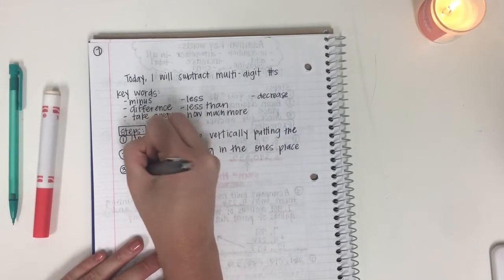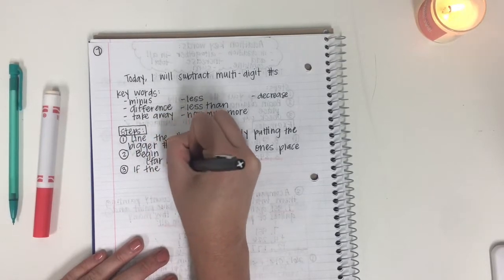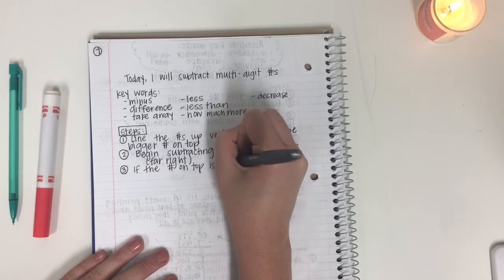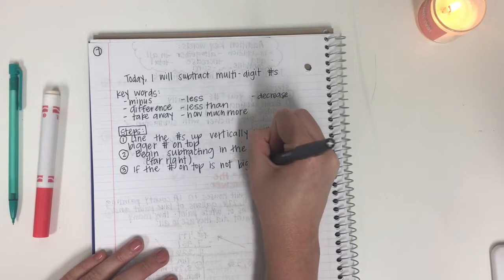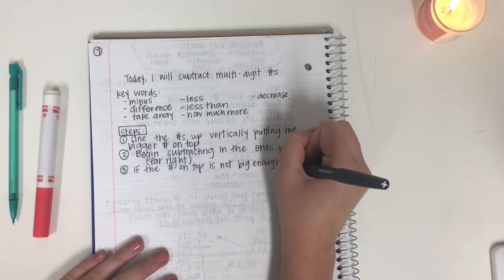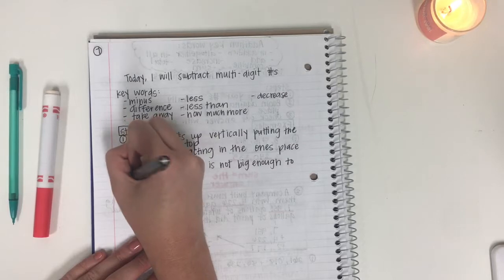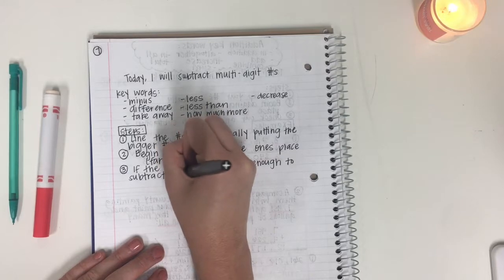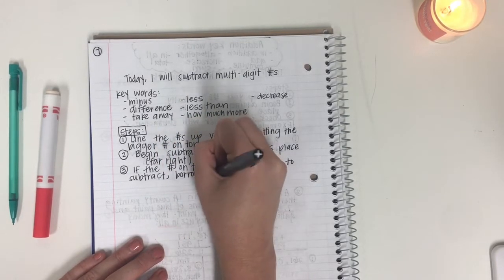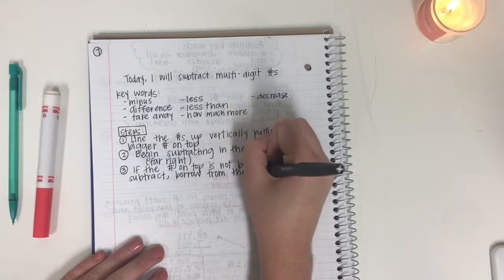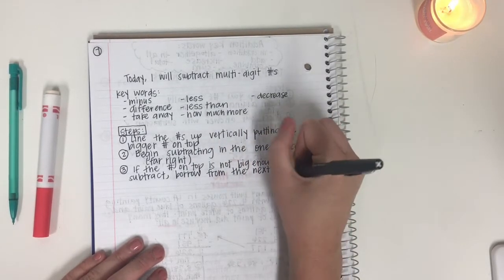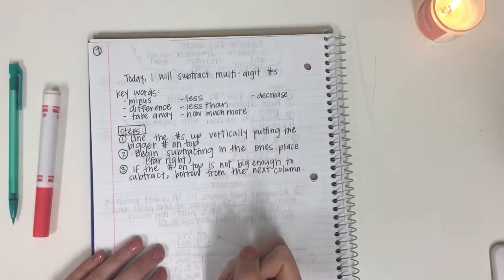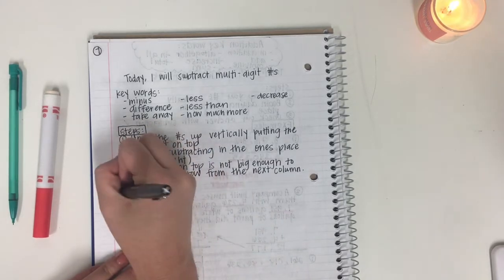If the number on top is not big enough to subtract, right? If the value is smaller on top, borrow from the next column or place value. Okay, so let's look at an example.